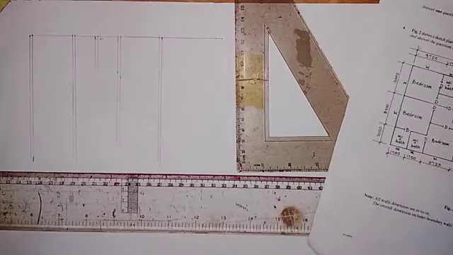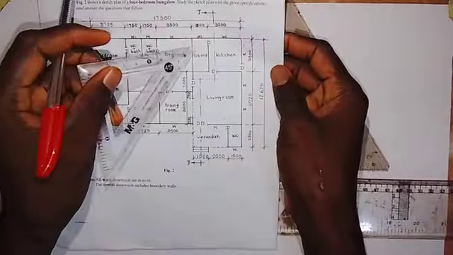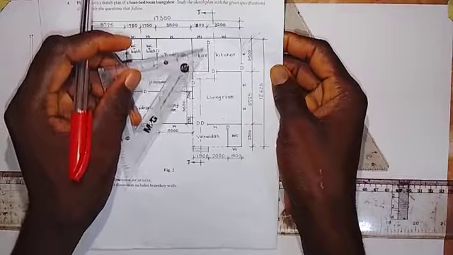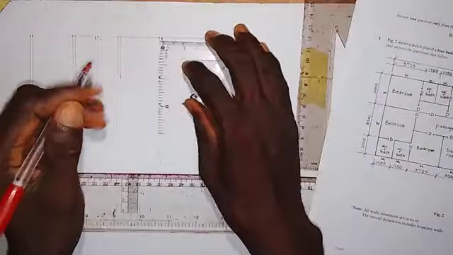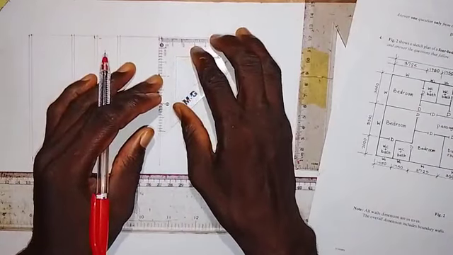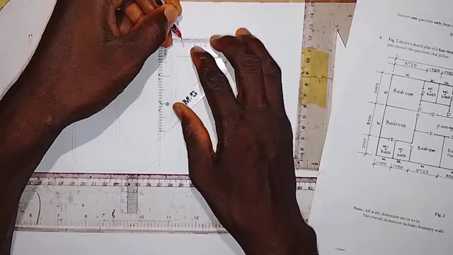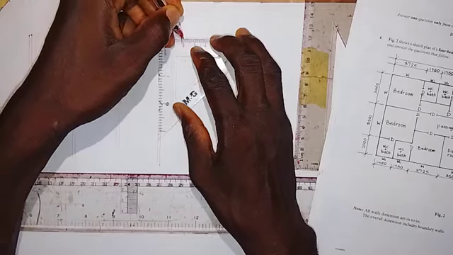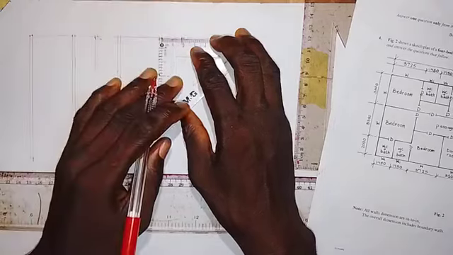Then next one, I have this wall here. From this line, I'll take a measurement of 18 millimeters. This is 18 millimeters and its thickness, so 2 millimeters in. So we have this now.